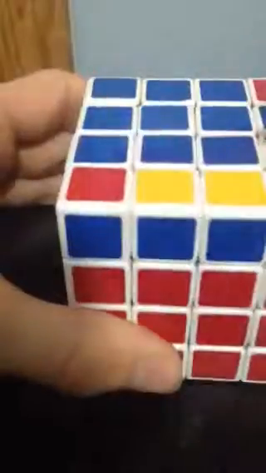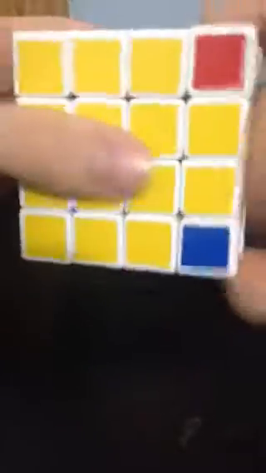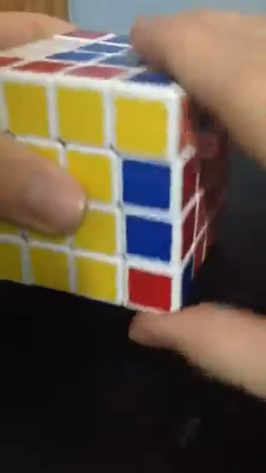Still an I. Okay, here we go. Or you may see this sort of T shape. Okay, let me go back to the I shape. Alright, so we're back at the I.